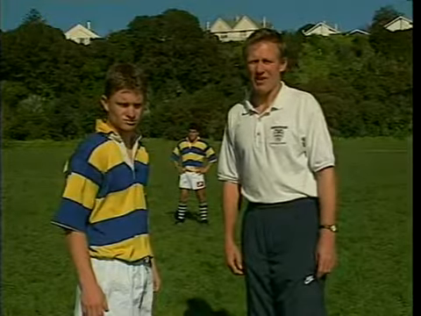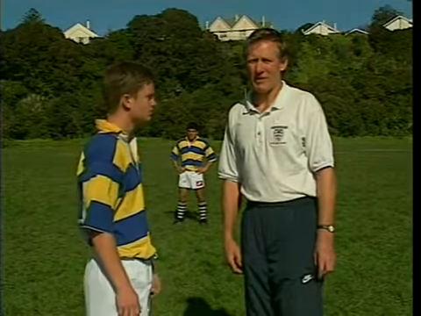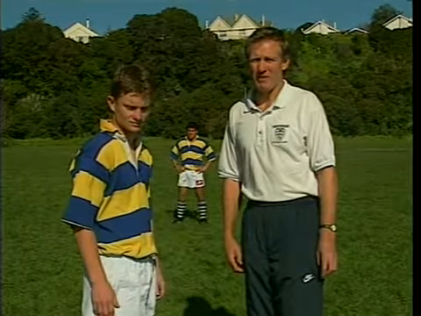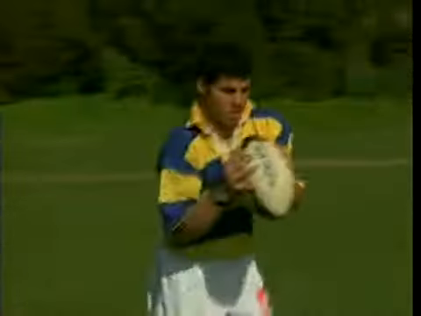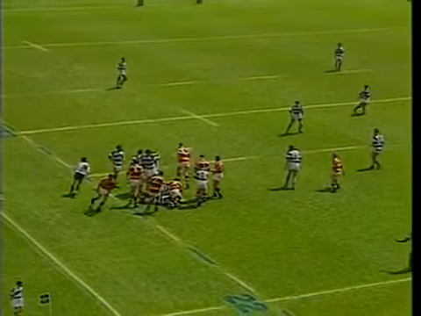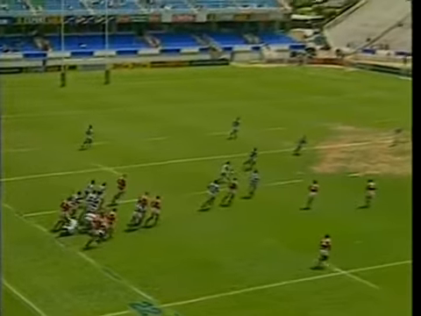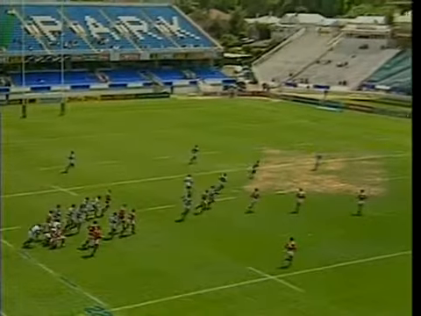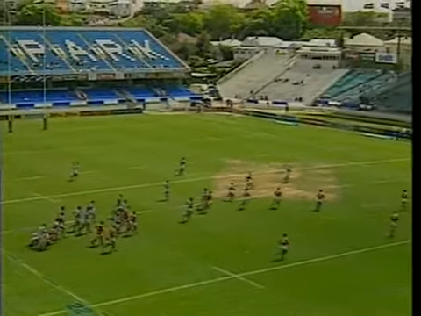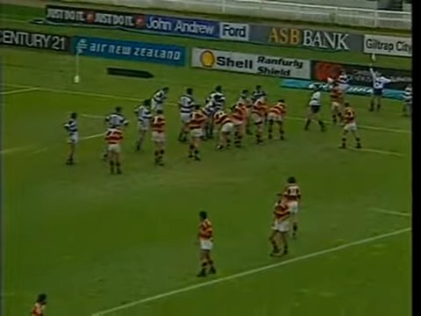If the fly half is holding, then the halfback should aim to pass about half a metre or a metre in front of him. When holding, a first five waits for the halfback's pass before moving. This allows him to receive the ball running or to receive the ball standing, depending on the direction of the pass.